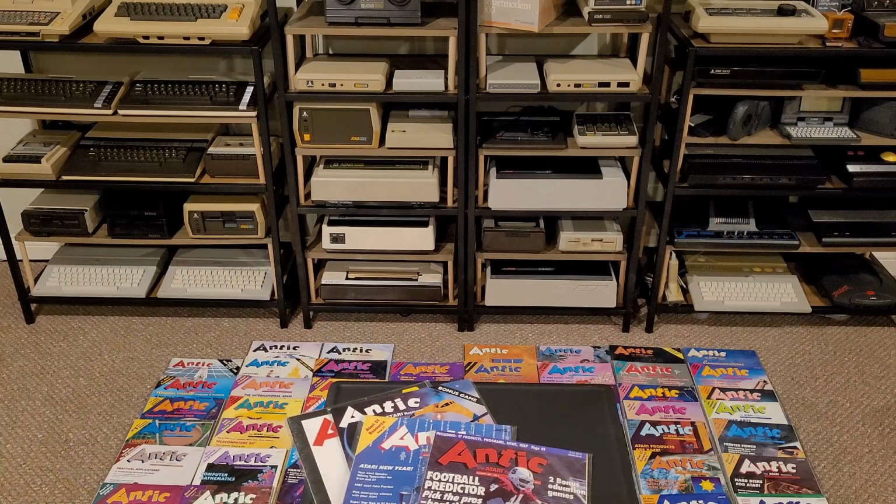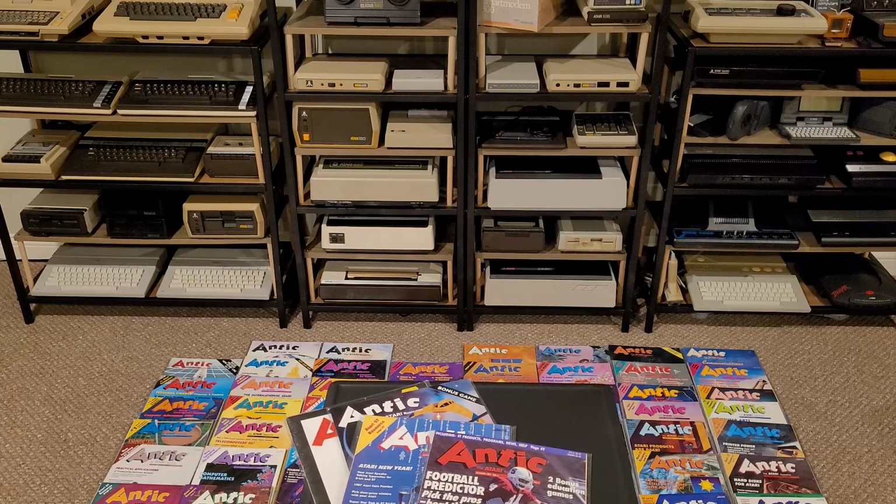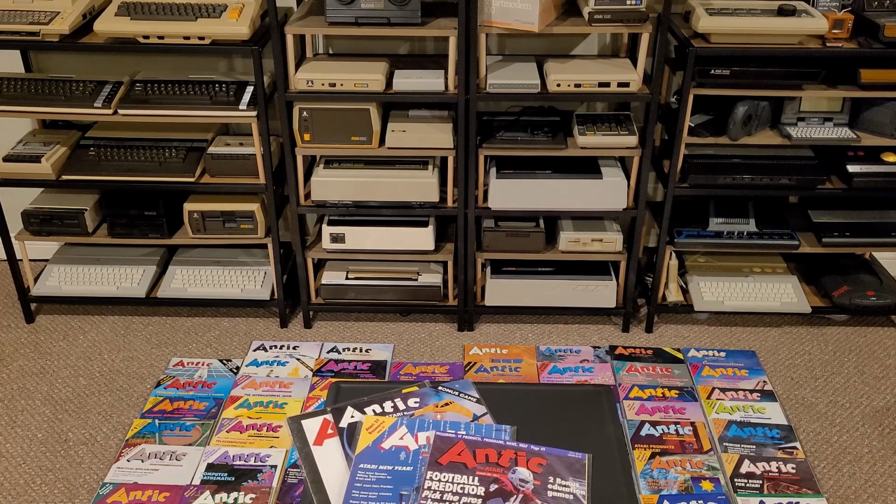That just gives you an example of how marketing and trends changed a little bit for the Atari magazines, and probably magazines in general, as we'll look at with Analog, which has a long life as well. And you can see the progression of those magazines, how it started and to where it ended.